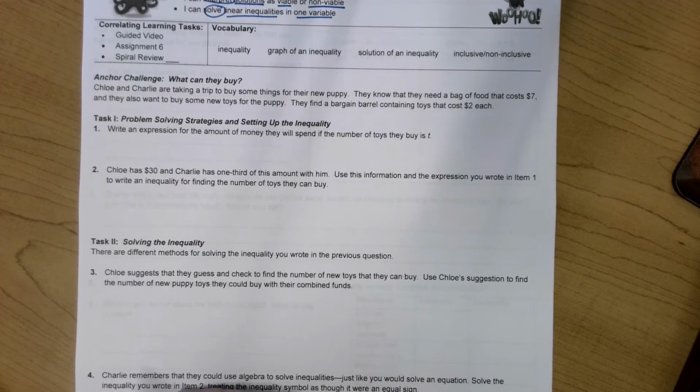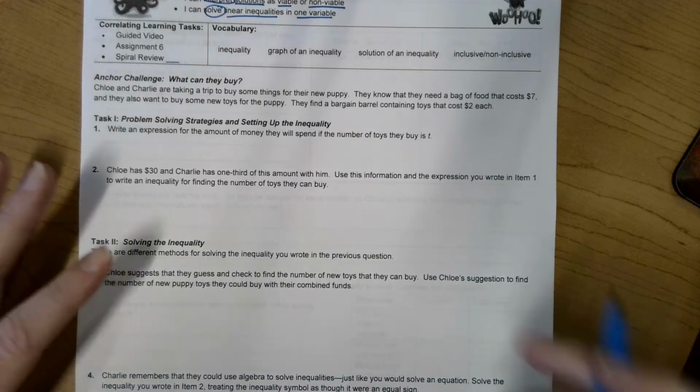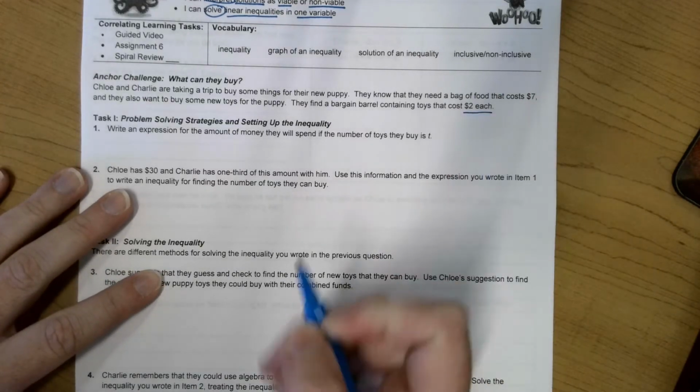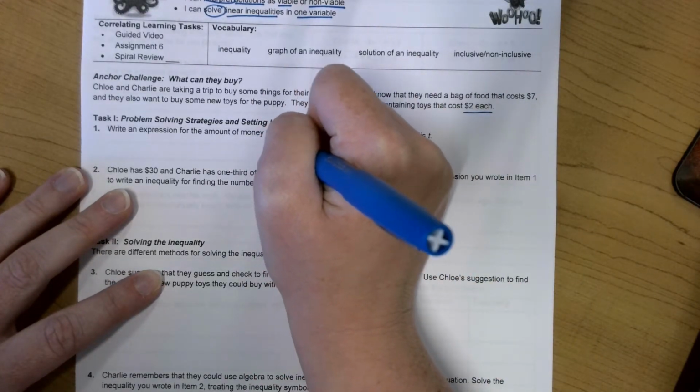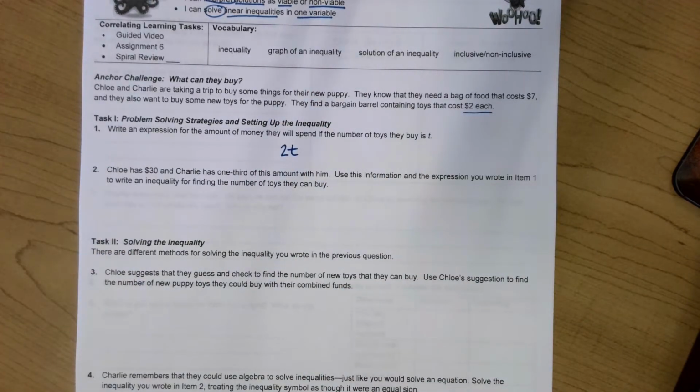So write an expression for the amount of money they will spend if the number of toys is T. Okay, so they have to buy the dog food and then they can buy however many toys they can afford. So how much does each toy cost? $2. So we'll spend $2 per toy, so 2T.